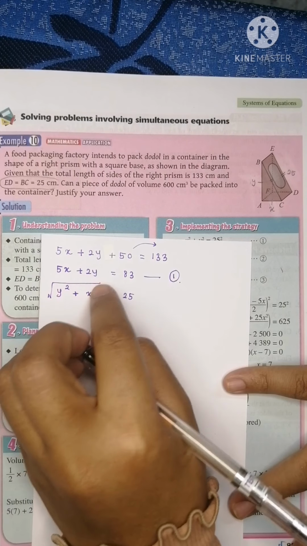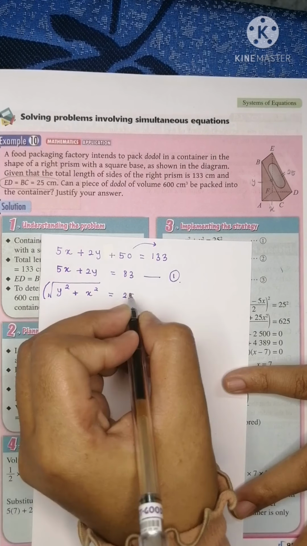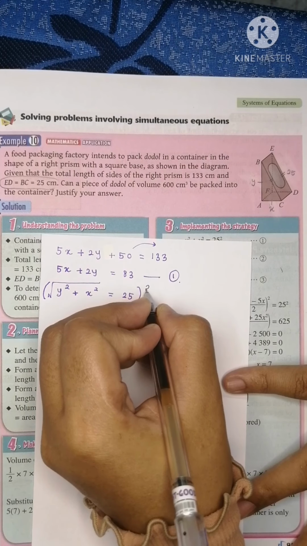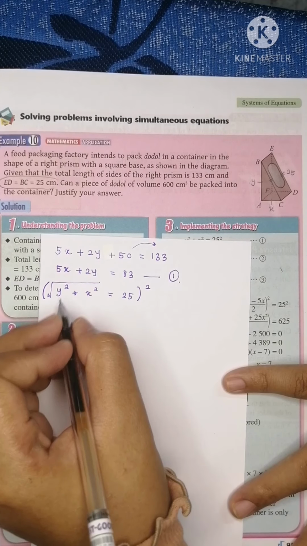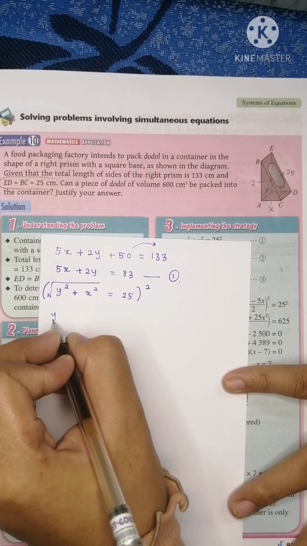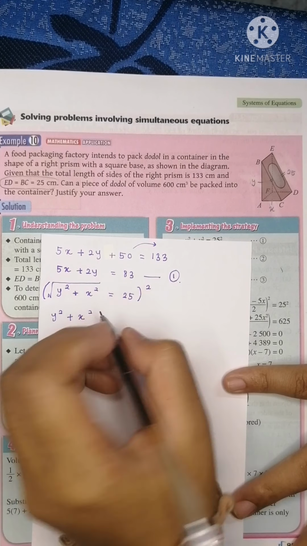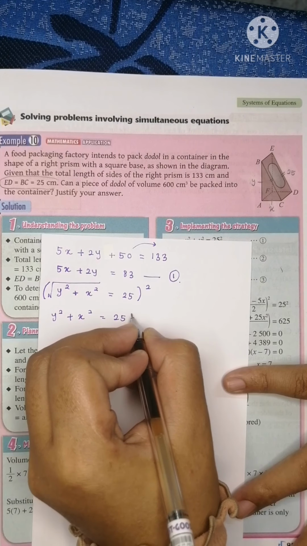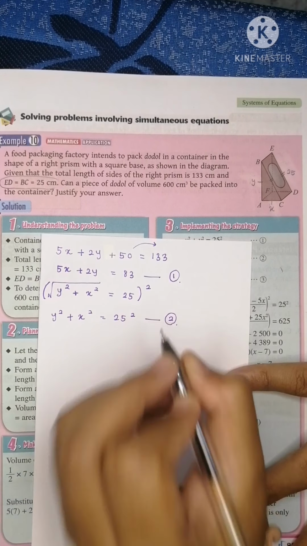Now we don't want the square root here, so what should we do? You need to raise both sides to the power of 2. Squaring eliminates the square root, so it becomes y square plus x square equal to 25 square.